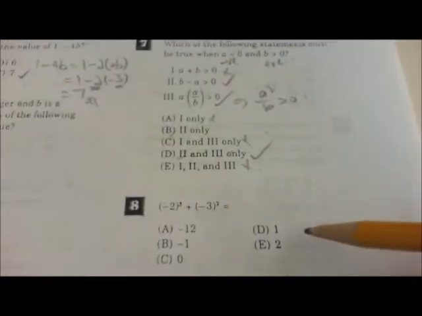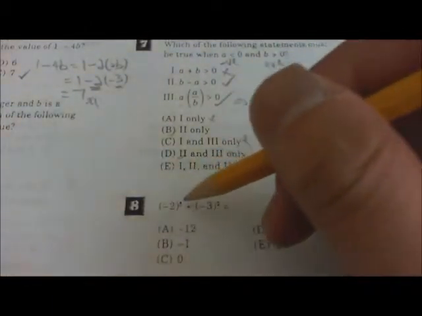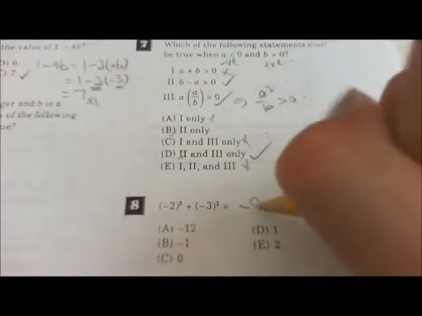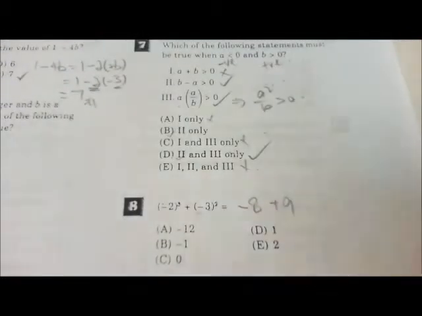Let's go to number 8. This is negative 2 cubed. Negative cubed is always negative. 2 cubed is 8. Plus negative squared is positive. 3 squared is 9. Negative 8 plus 9 is 1.